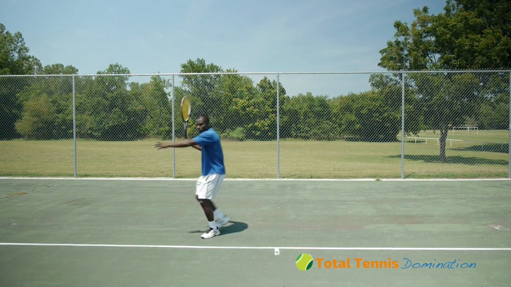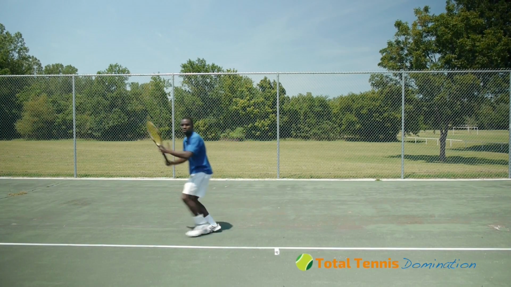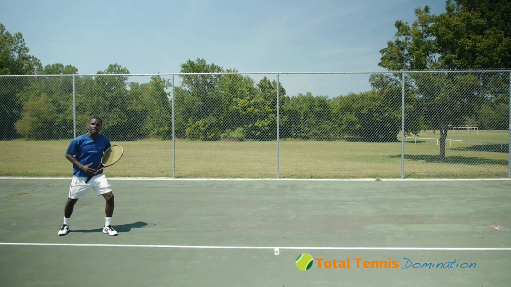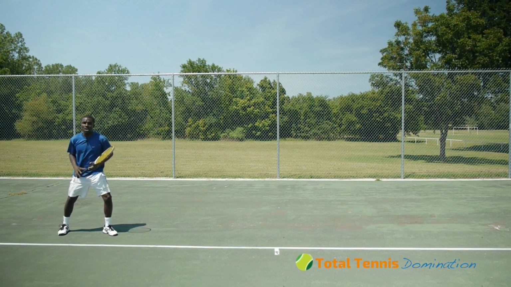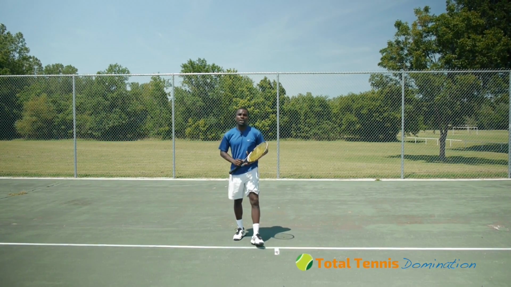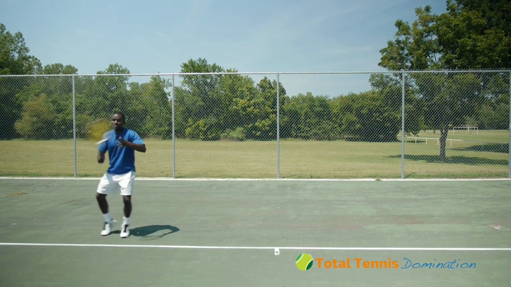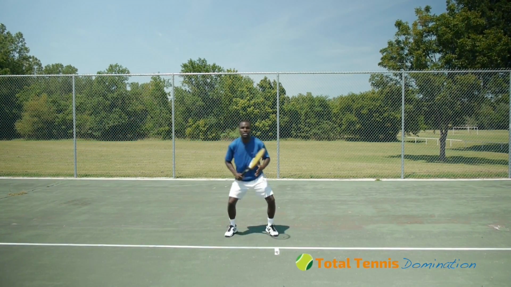Again, if I don't have to move that much, I can hit and shuffle back. Boom, I'm back here. But when I get pulled off the court, what we want to do is what I call a crossover step. A crossover step is where I cross over, and boom. Look how much ground I covered with just one step compared to going out to the same position and shuffling and shuffling and shuffling.